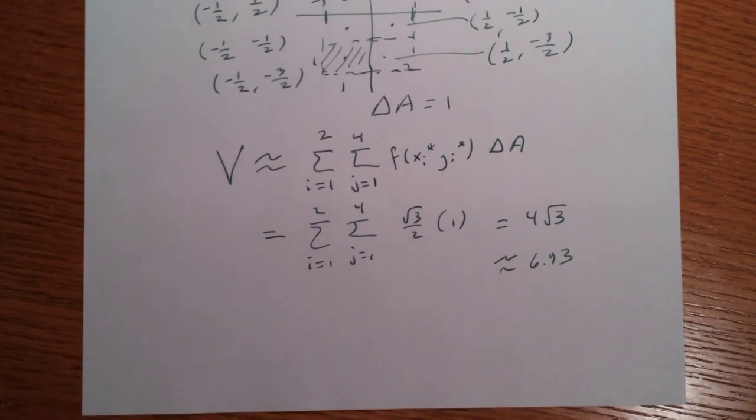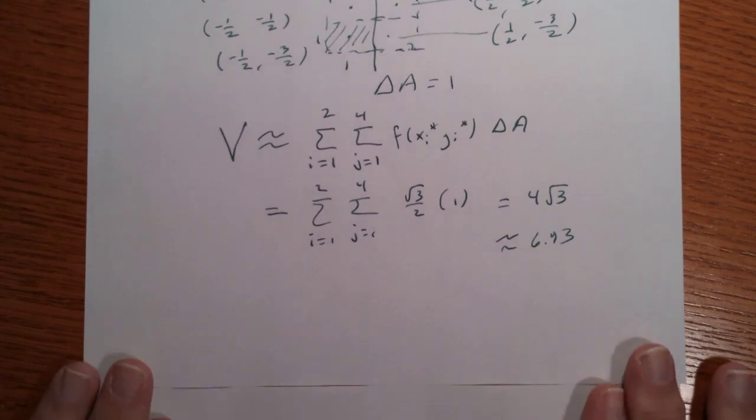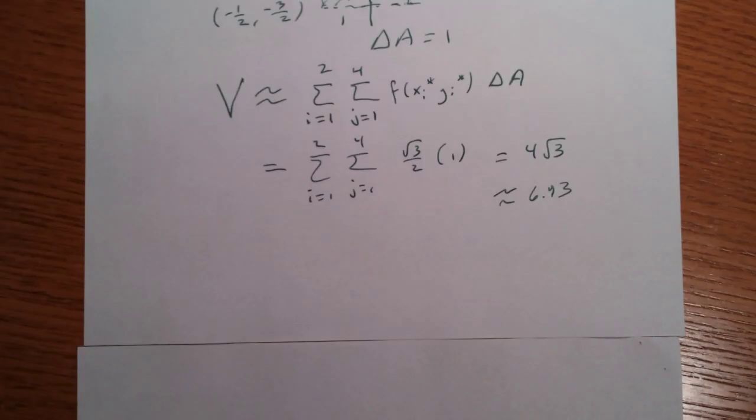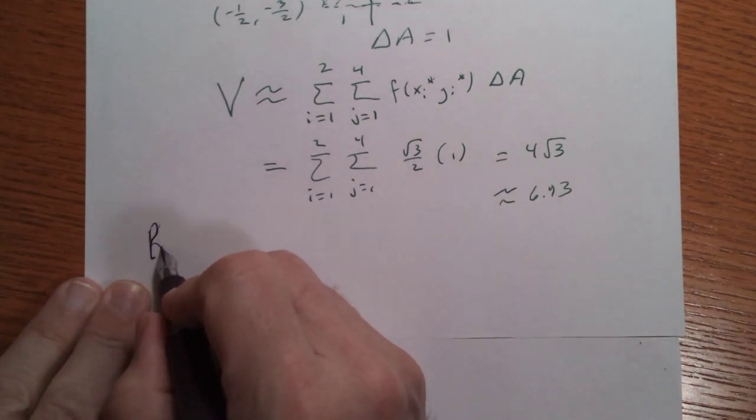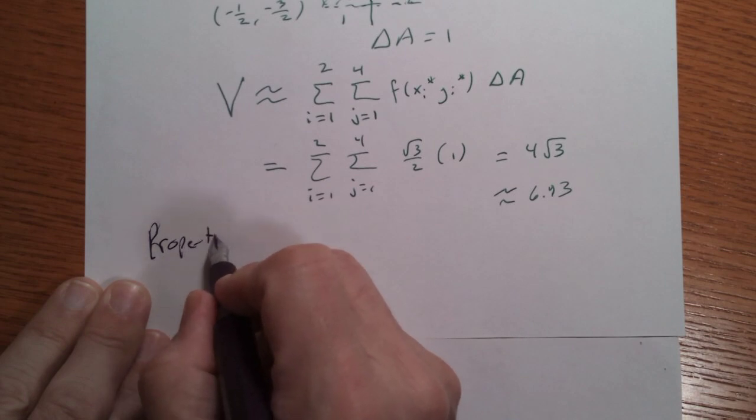My problem is that I don't like doing Riemann sums. I hate Riemann sums. It's one of the things I like most about calculus, that I can do calculus instead of just mindlessly adding numbers. So I'd like to actually do this with some calculus. But before I do that, there are a couple of properties I need to mention.